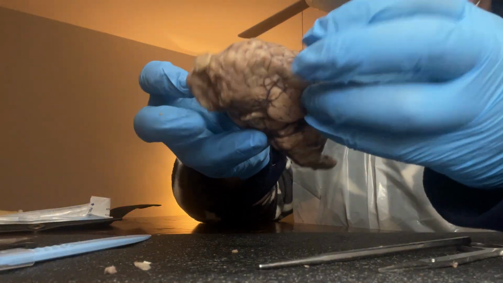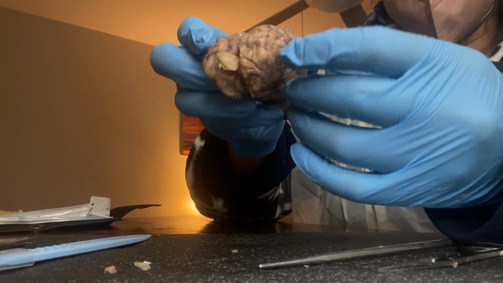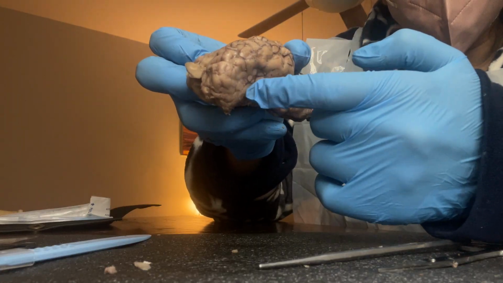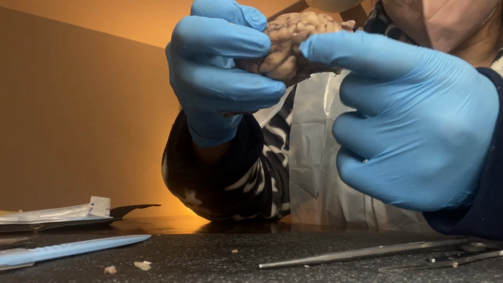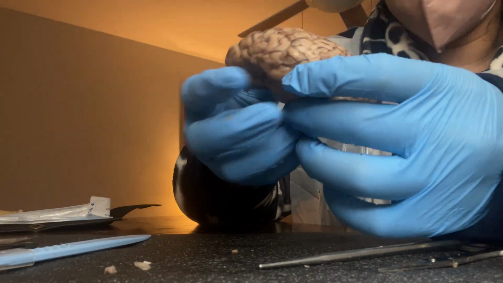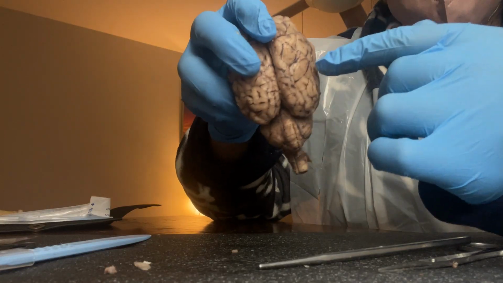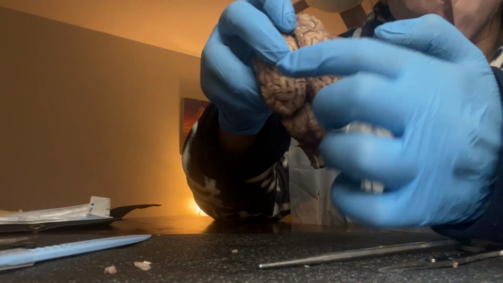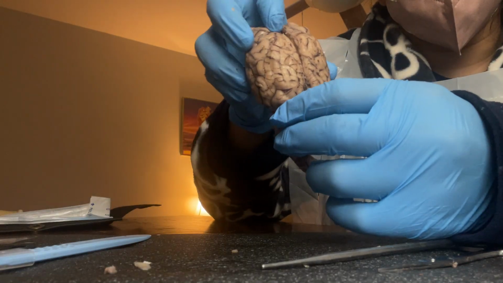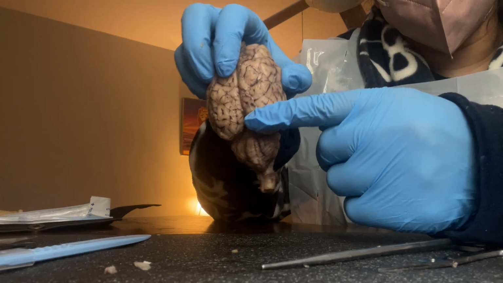And then we have the olfactory bulb. The olfactory bulb and the olfactory tract are basically at the front of the brain, so like right here, and then on the other side too. And then the oculomotor III nerve is basically like right here, yeah, so it's basically this side of the area.